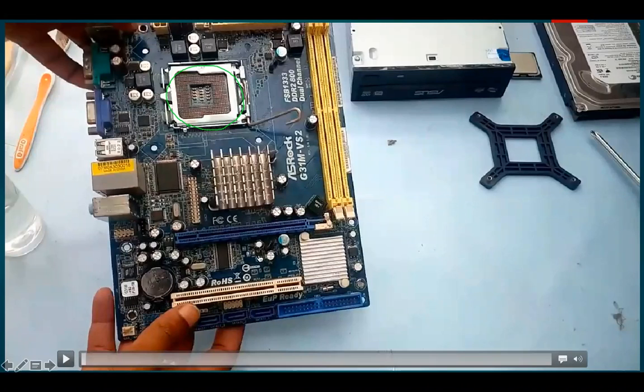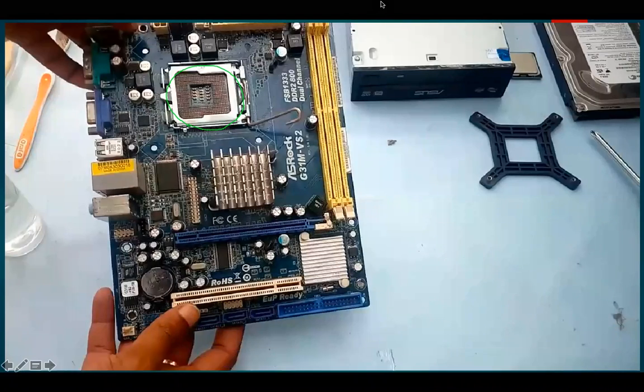And what about this yellow color area? That is for random access memory, main memory.